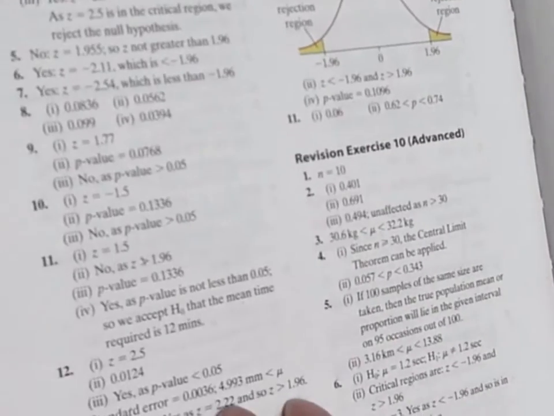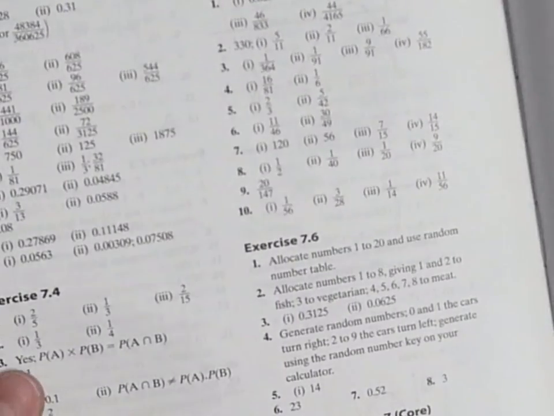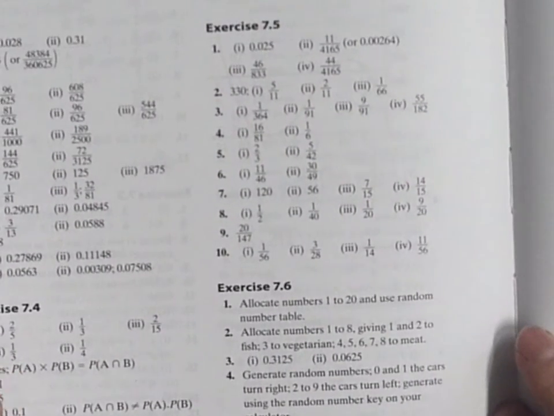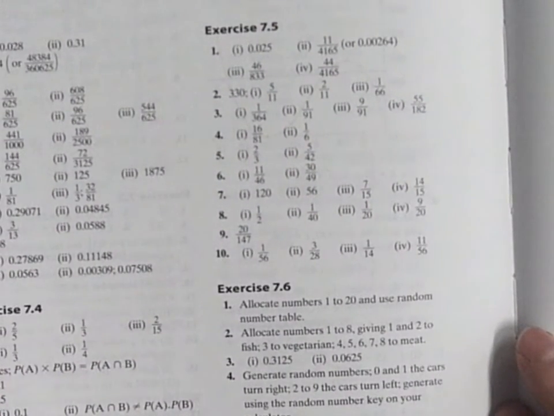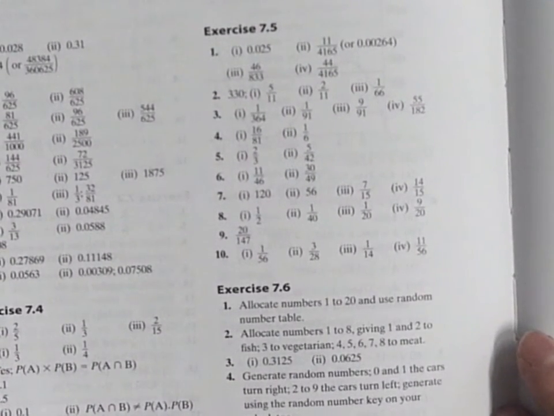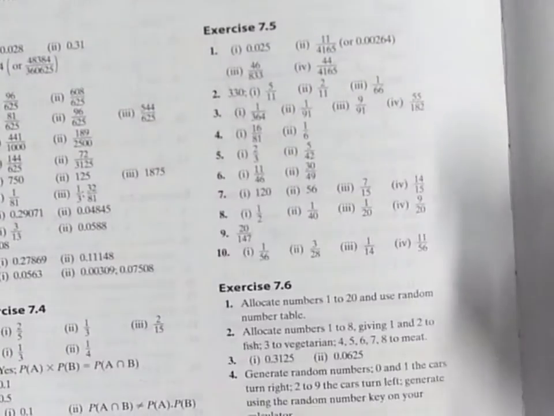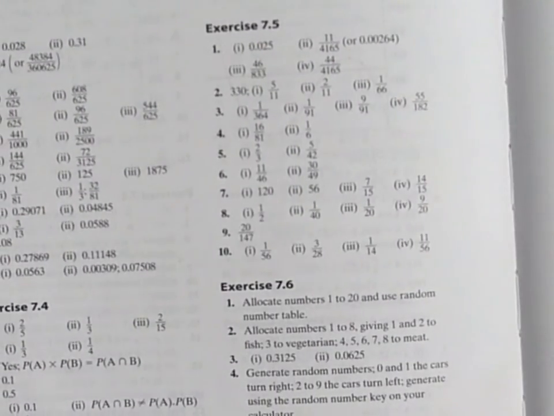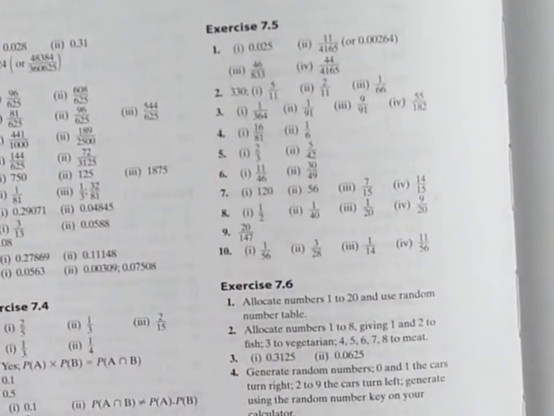Put up the answers. It's number 3 up there.